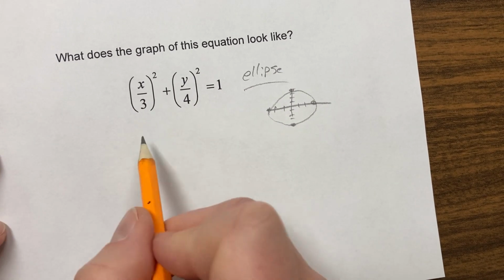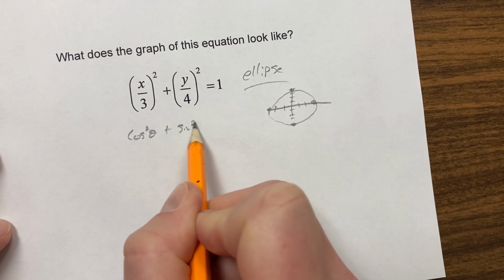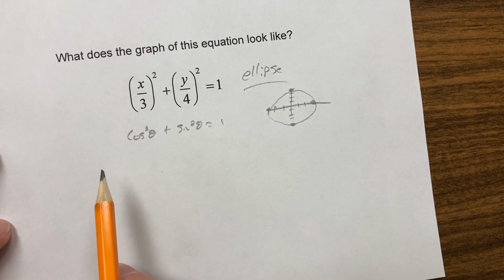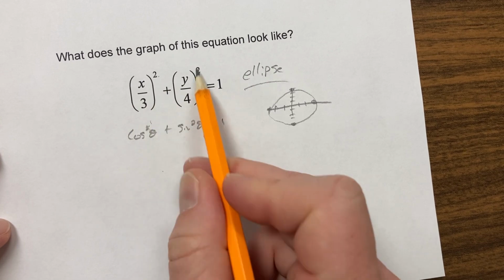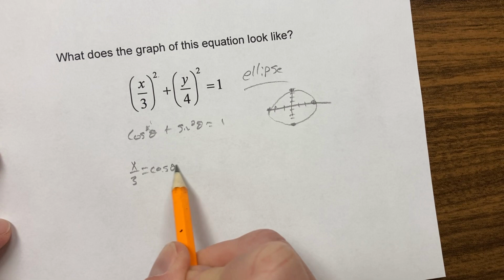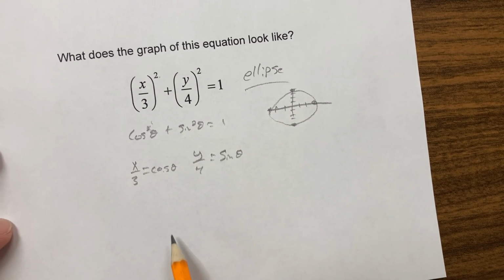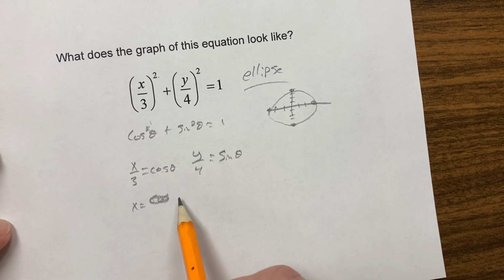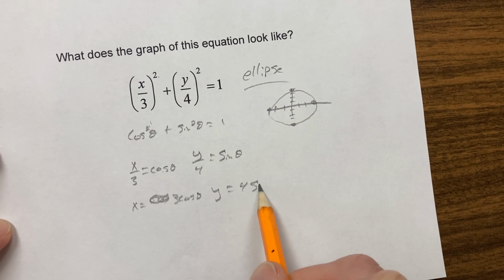So we're going to introduce this idea that cosine squared plus sine squared equals 1. This is something familiar from our trig and pre-calc days. And since these are both squared and these are both squared, I could go ahead and let x over 3 equal cosine and y over 4 equal sine. And therefore x equals 3 cosine theta and y equals 4 sine theta.